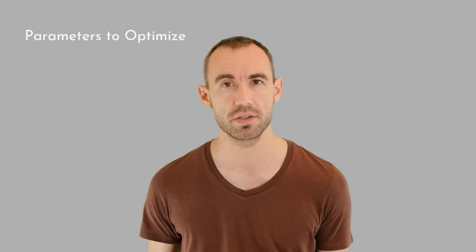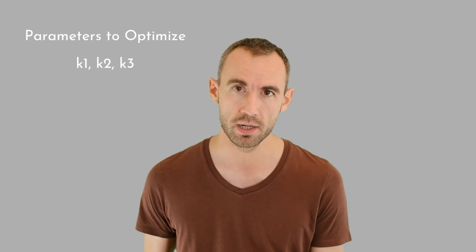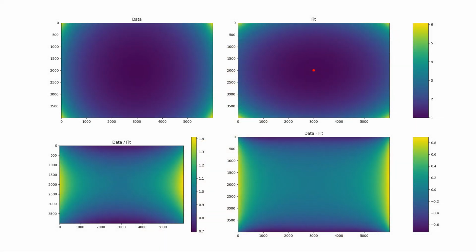So let's try to fit this model to the correction we saw just now. And we do that by just a simple optimization. We just look for the parameters K1, K2 and K3, which result in the best fit of the model to our measured data. Here's what we get. The overall fit is quite good, but we do get some differences along the edges.